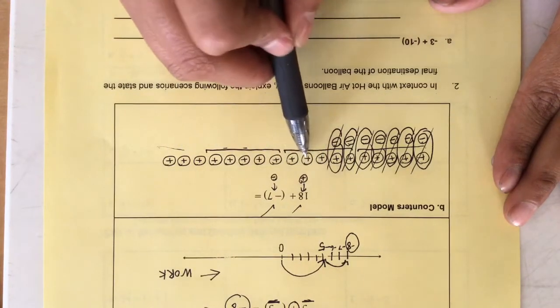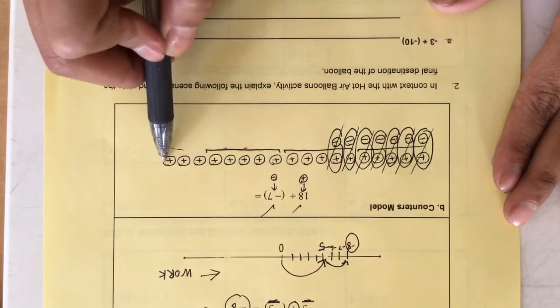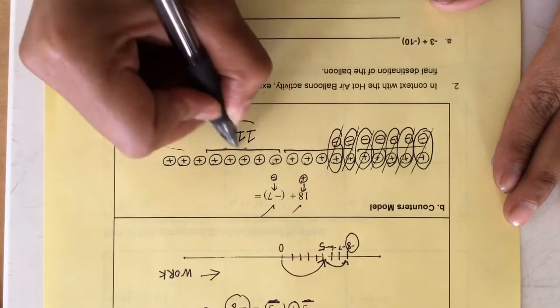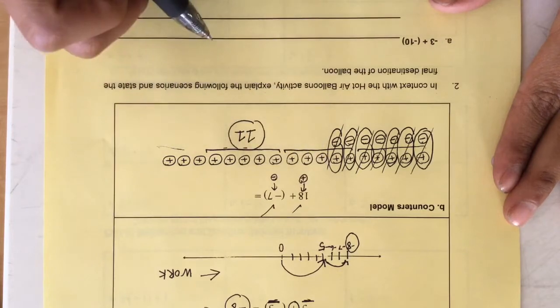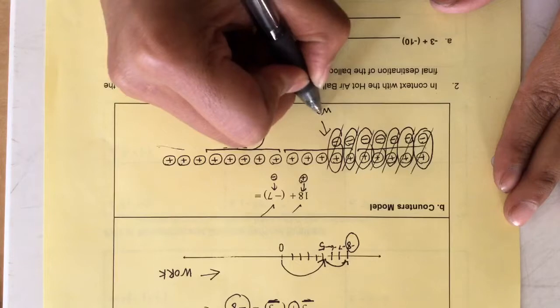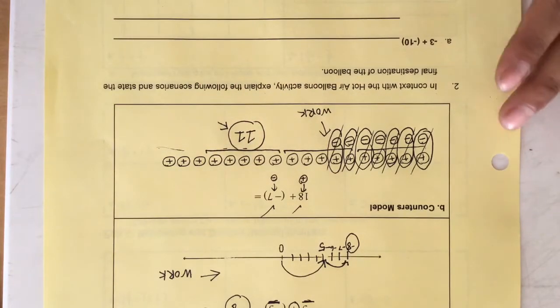So there's 1, 2, 3, 4, 5, 6, 7, 8, 9, 10, 11. And since there's 11 of the positive ones, we have the answer being positive 11. There's no negatives there. So I will be looking for the work, and I'll be looking for the 11, the answer.